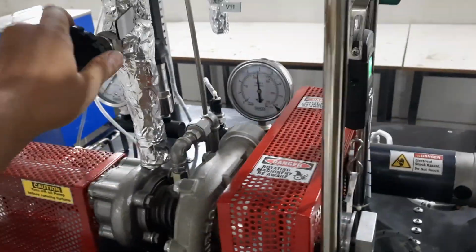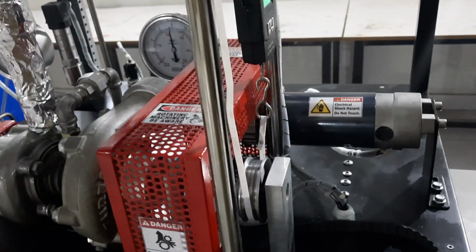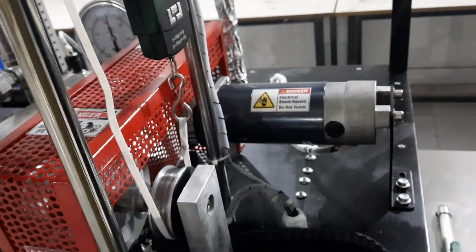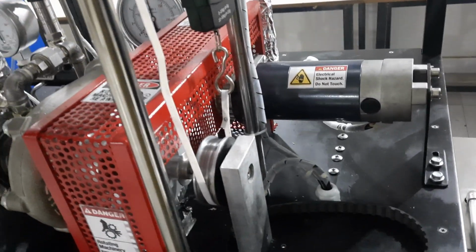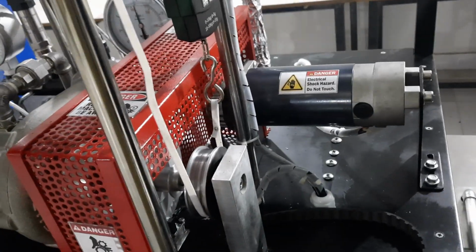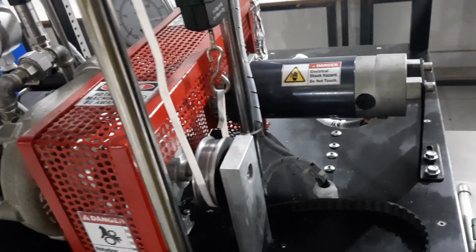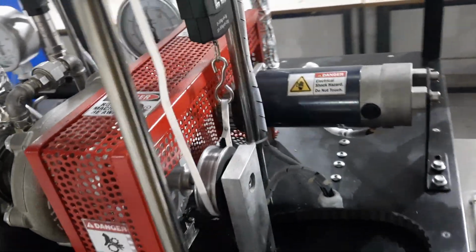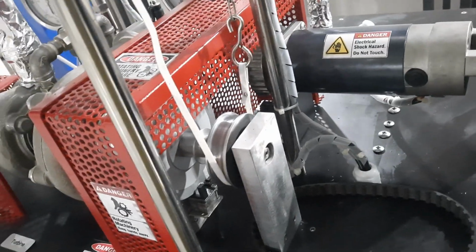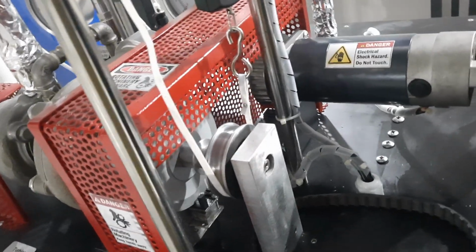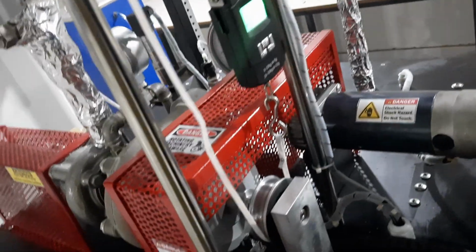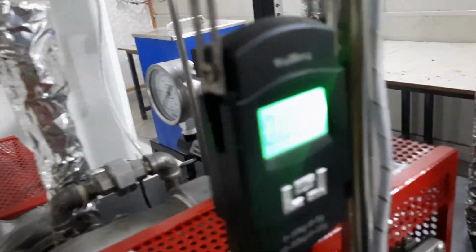Now I will turn on this valve. I have loosened the load.